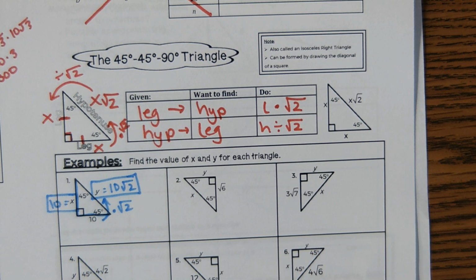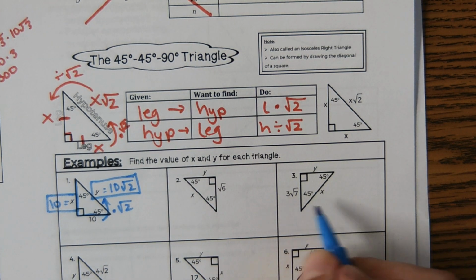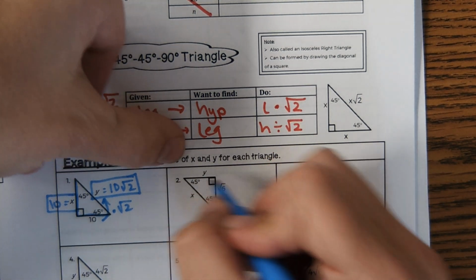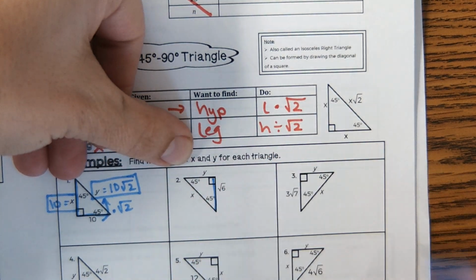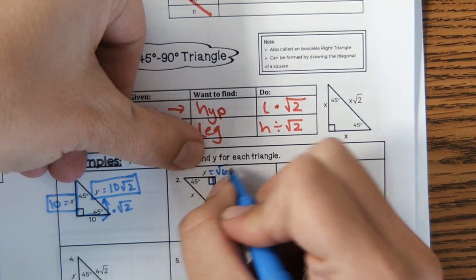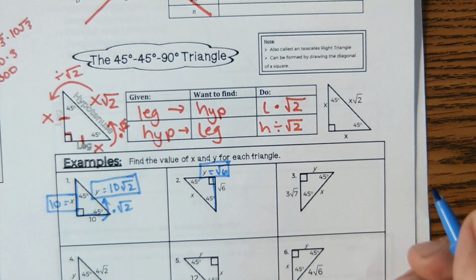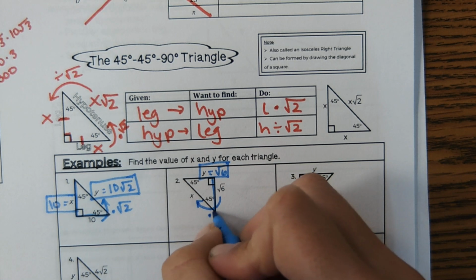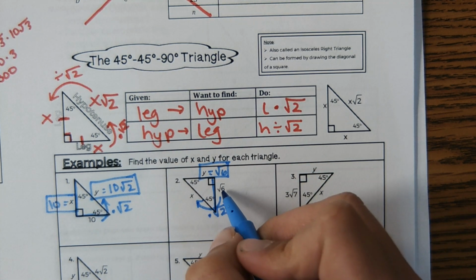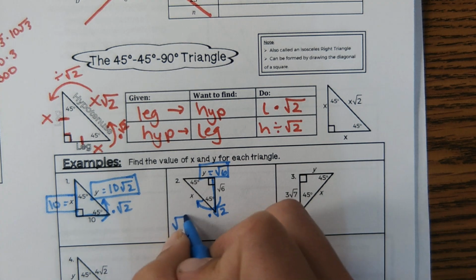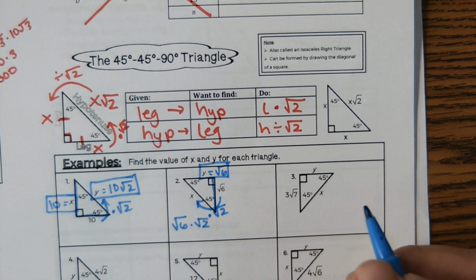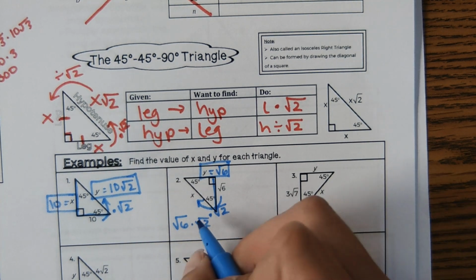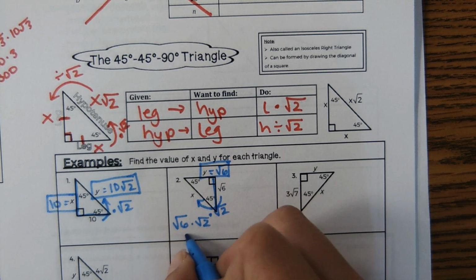Okay, so repeating that same process for these two, they're giving us a leg and we have to determine the other two sides. So it gave us one of the legs, square root of 6. So this here would also be square root of 6, the same length. And then from here to here, we multiply by square root of 2. So square root of 6 times square root of 2. We did that pre-lesson where we had to simplify these. Let's see, square root of 6 times square root of 2 would be square root of 12.